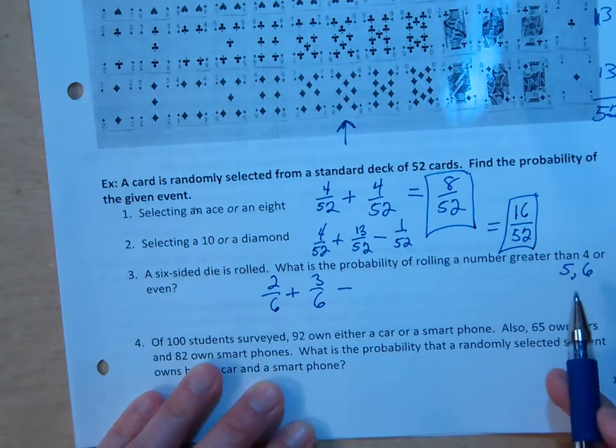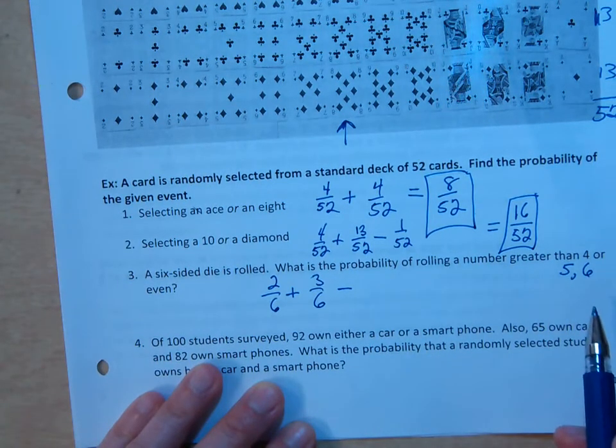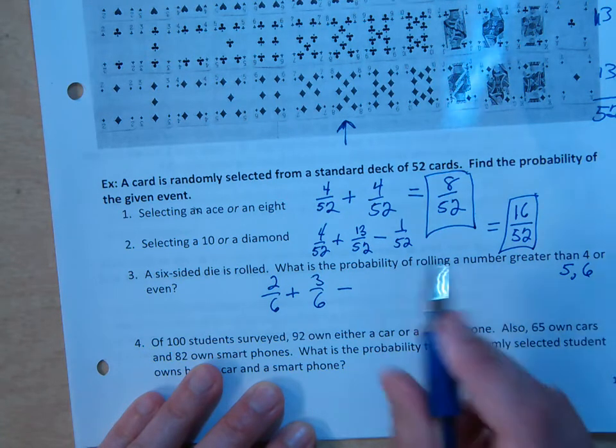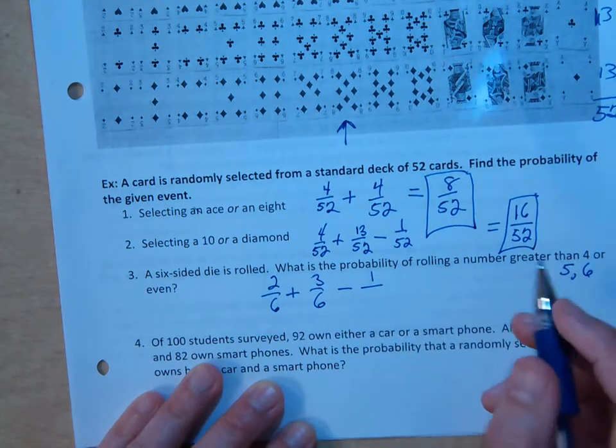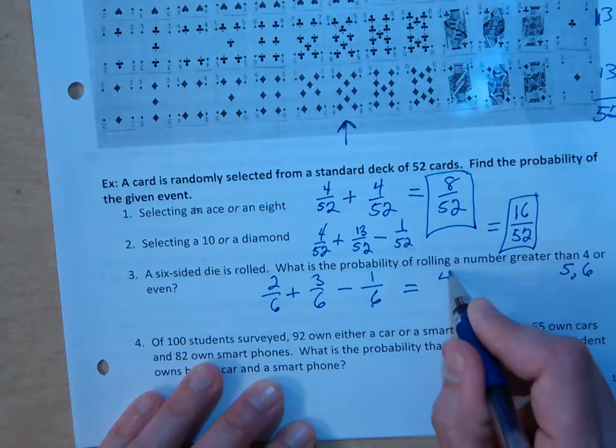And now we have to get rid of an "and", so greater than 4 and even. How many of those? Yeah, there's only the 6 that is greater than 4 and even, and there's one outcome. So 1 out of 6, and so we get 4 out of 6, right?